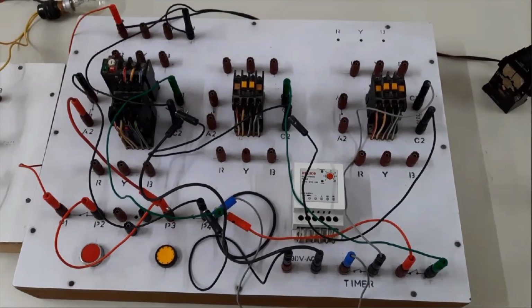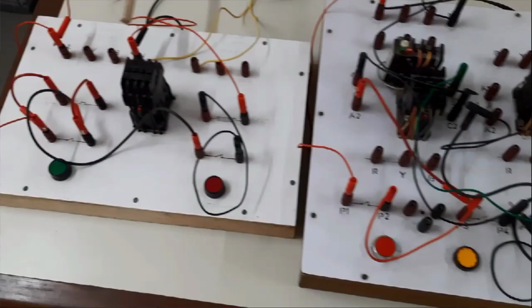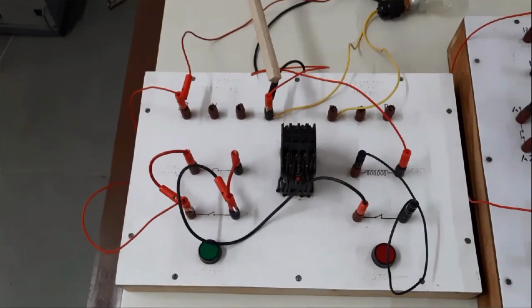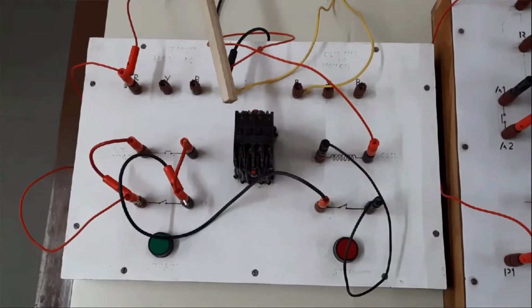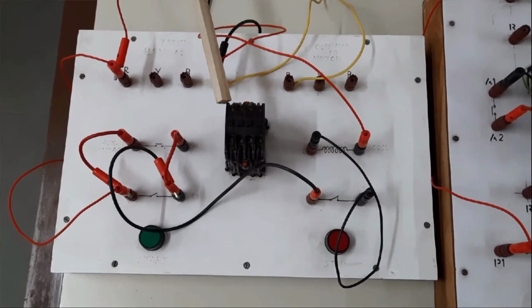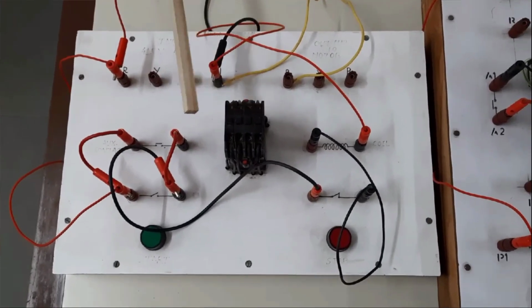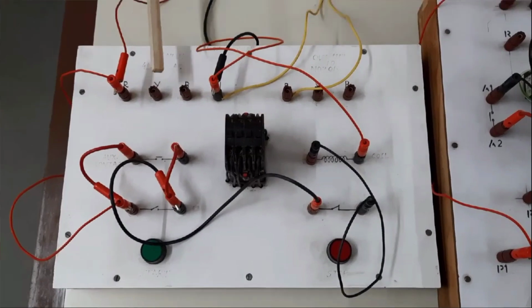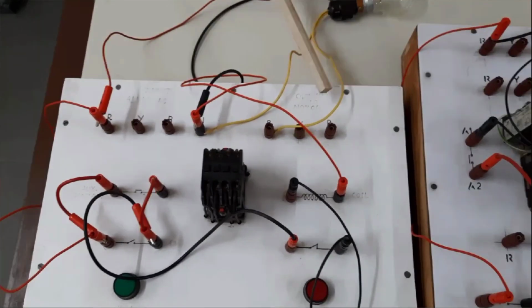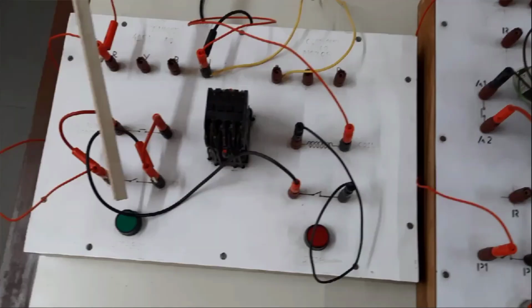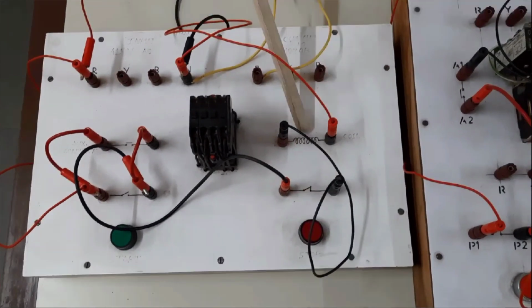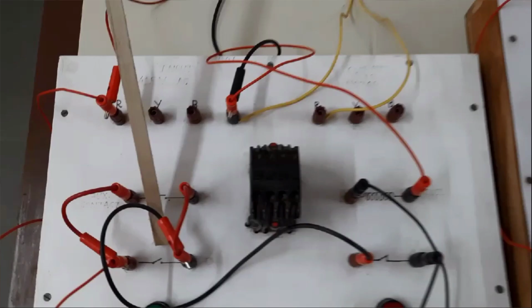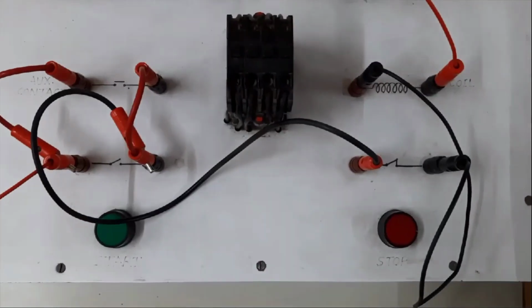Now if you come over here, the second setup is for a direct online starter. In direct online starter, as we have seen earlier, you only require one contactor. So here you require one contactor over here. One is the incoming supply, one is the outgoing supply. This is the start push button, this is the stop push button. These are the coil terminals, these are the normally open contacts, these are normally closed contacts, and so on.